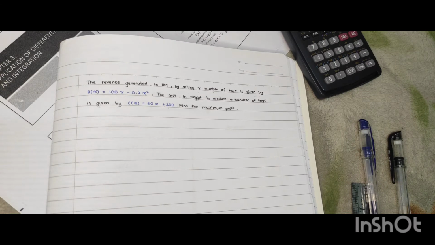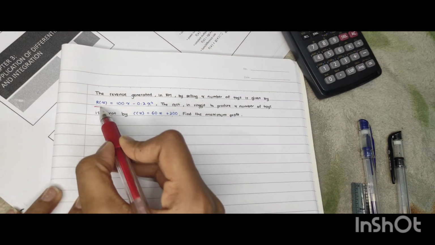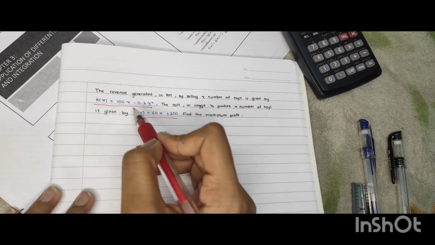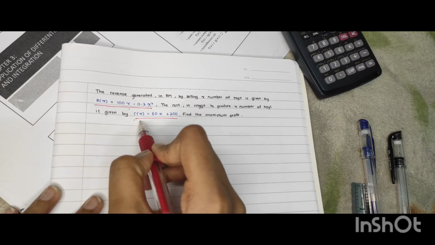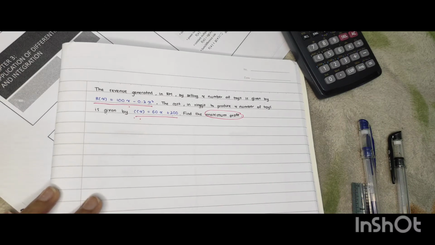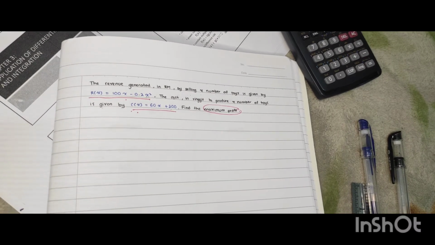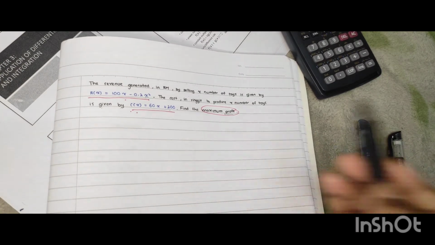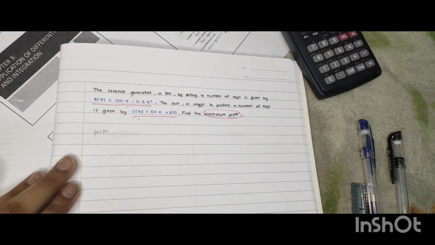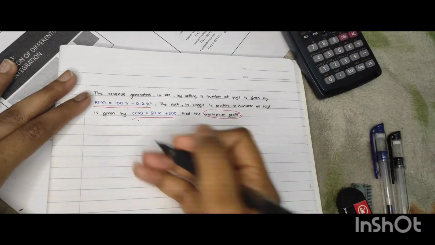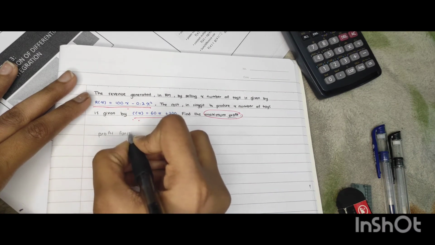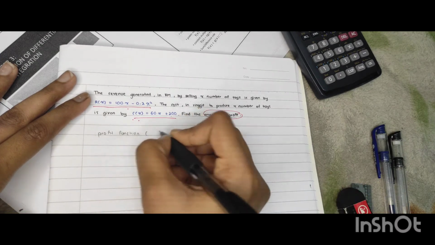So in this question, the important point we have to take is the revenue and the cost. We're going to use this revenue and cost function to find the maximum profit. Okay, without further ado, we can move on. First we want to look for the maximum profit, so what we shall do is find the profit function.